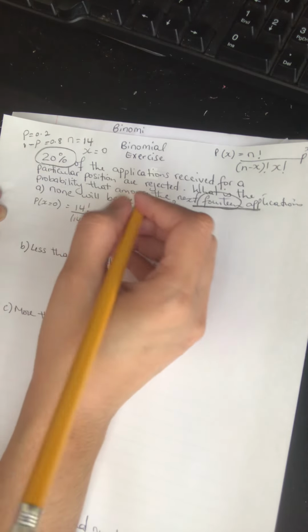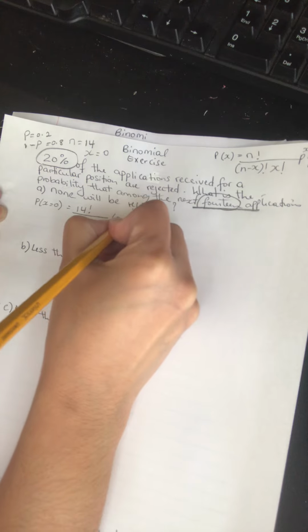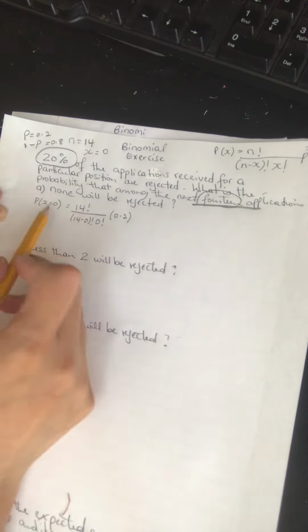And then we have x factorial, which is 0 factorial, times p, which is given as 0.2, raised to the x power. So our x is 0. Then we multiply that by our q to the n minus x power. We already found q, which is 0.8.